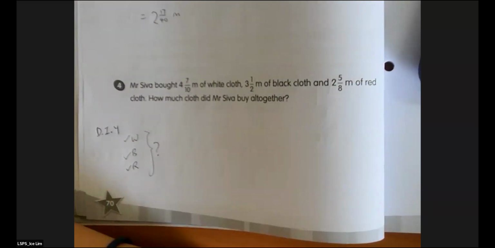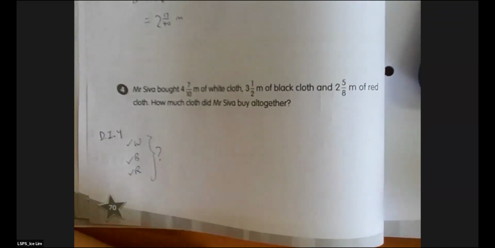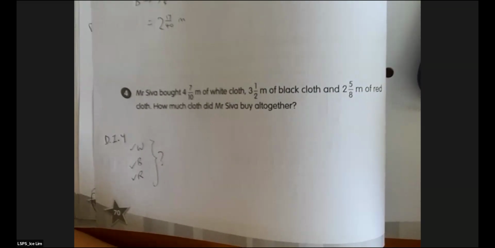Is that okay? Very good. Oh, very good. Well done. So proud of you. Ryan says, I write the numberless equation. You wrote W plus B plus R equals to together. Very good. Excellent model.